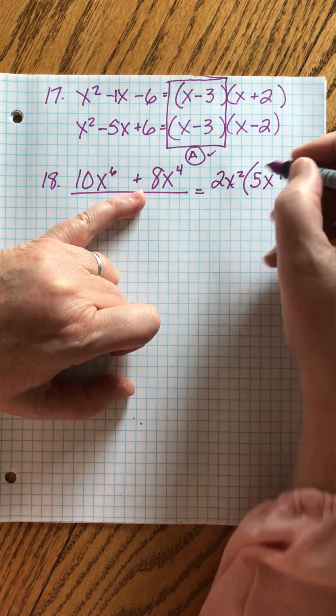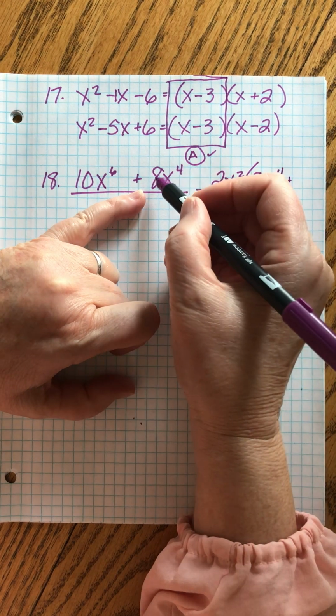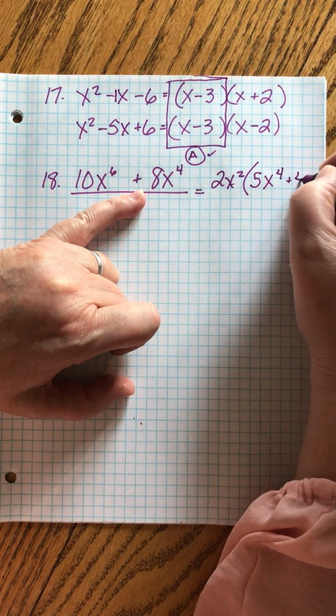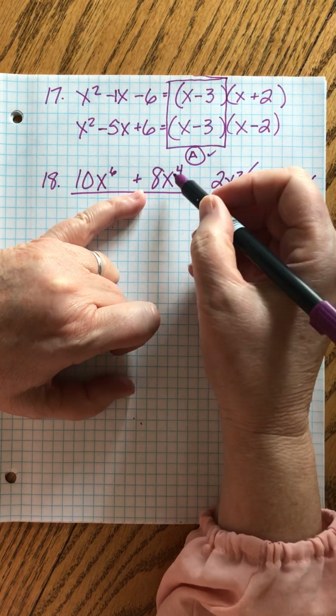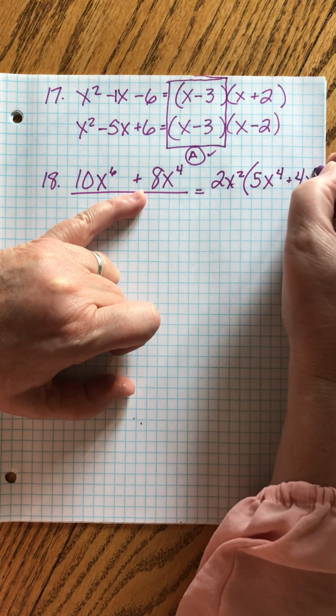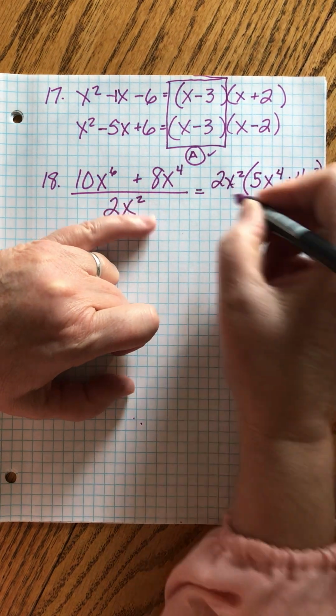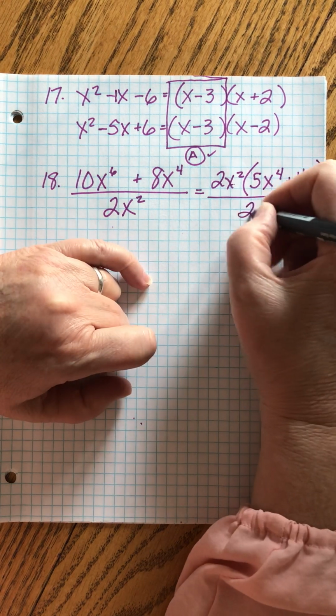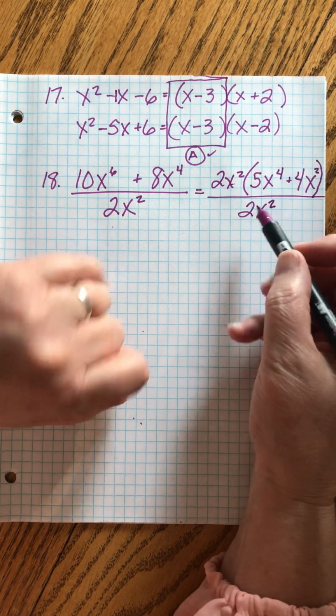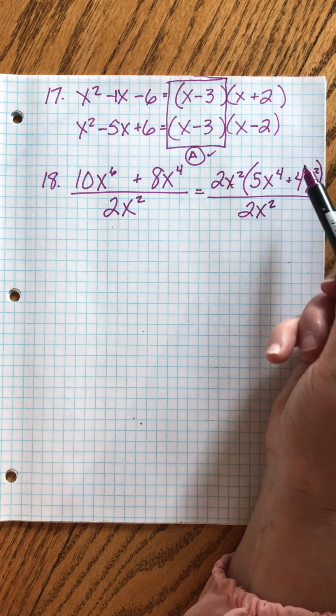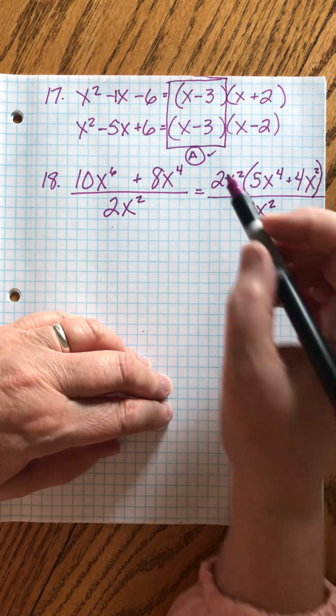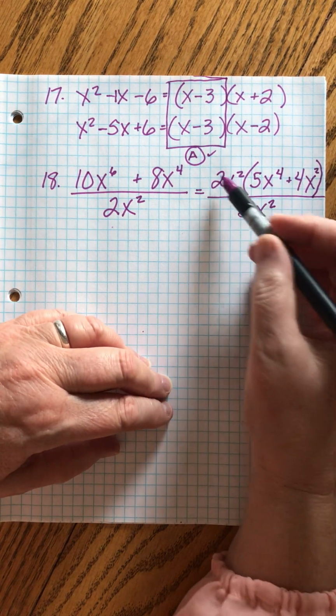And then I'm going to do the same thing here. When I factor out the 2, that will leave me with a 4. And then I have 4 x's, and I want to take 2 out, so that leaves me with 2 more. Okay, all I've done so far is just factor those out. Now I can cancel. We can only cancel when we're multiplying.